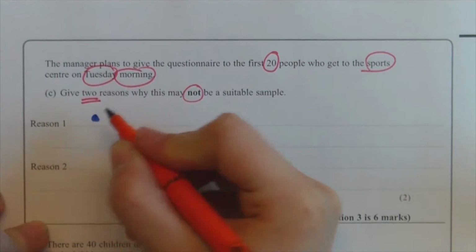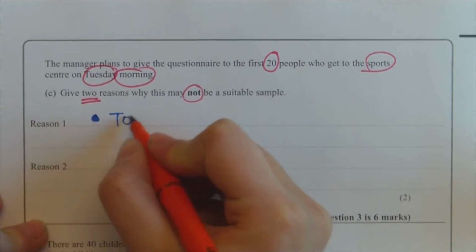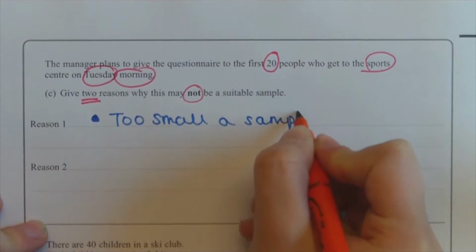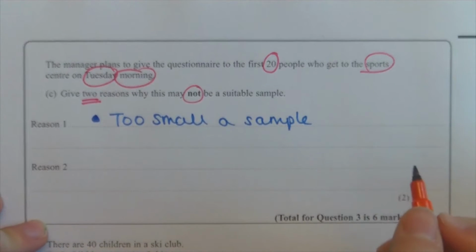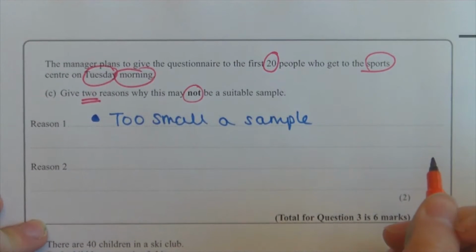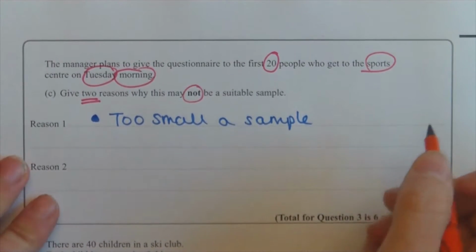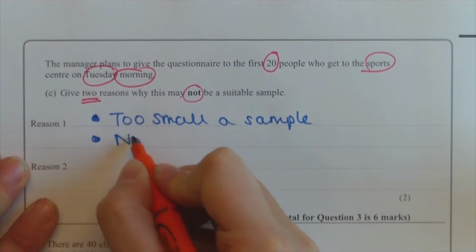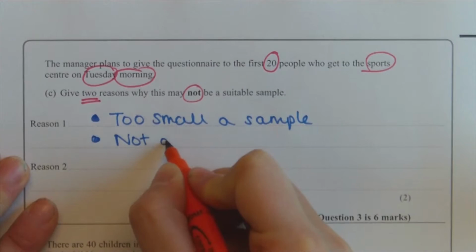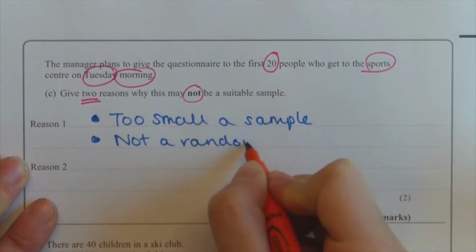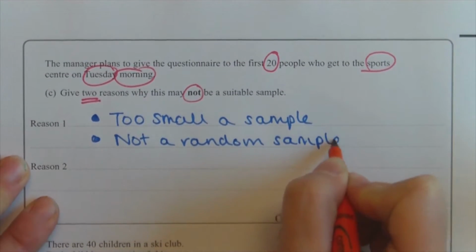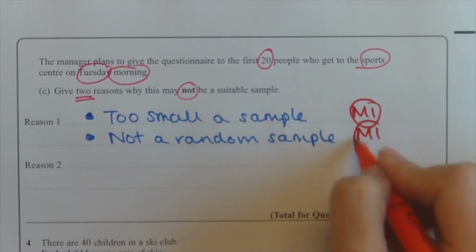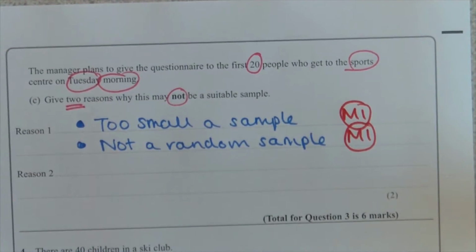So, I just circled some of the information there in the question. Now I'm going to take you through some of the reasons. The first reason is that it's going to be too small a sample. He's only asking 20 people. That's not going to be a reliable enough group of people to give us a good idea of whether there should be a cycle track. The second reason you could have had is that it's not a random sample. So either of those would have given you 1 mark each, so 2 marks in total.